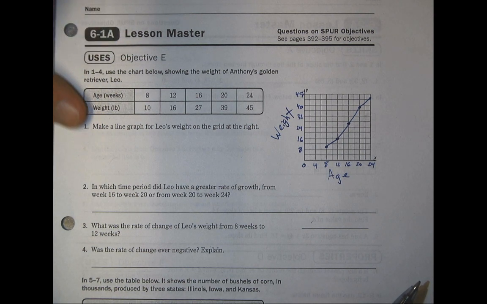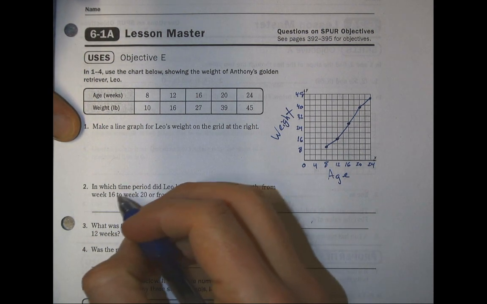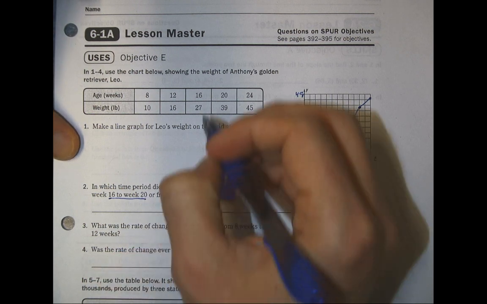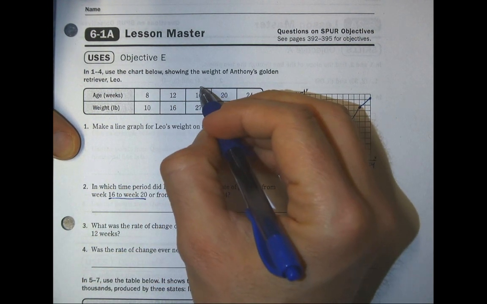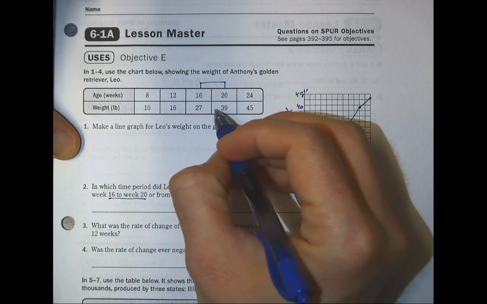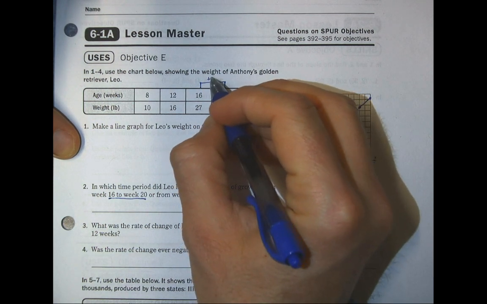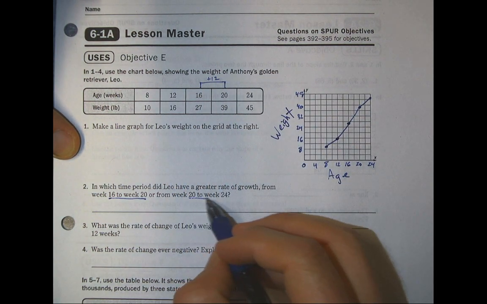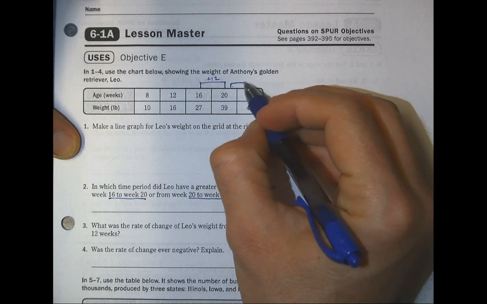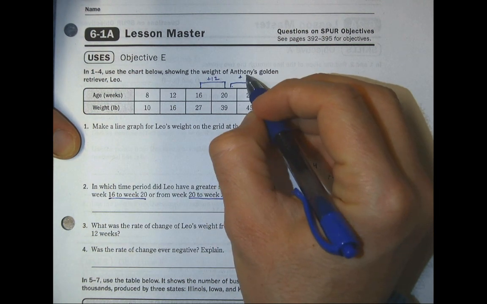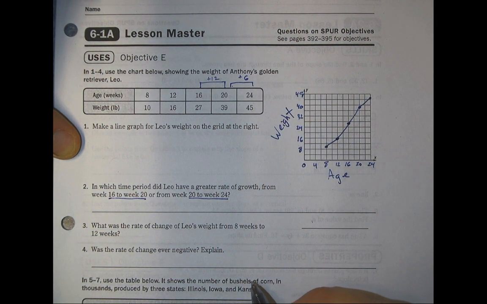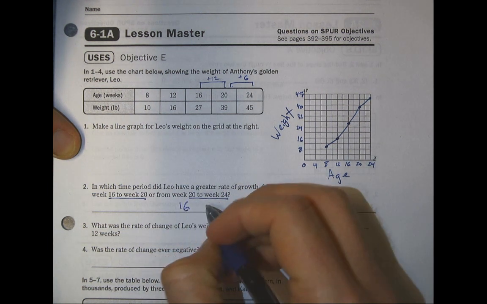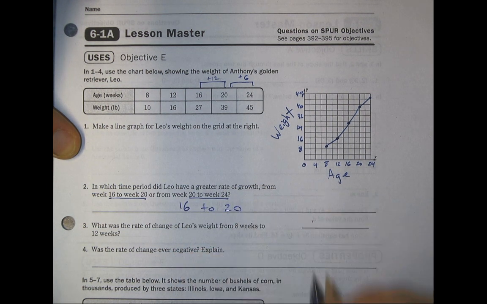So in which time period did Leo have the greater rate of growth? From 16 to 20. So if you look right here, he went from 27 to 39. So he went up 12 pounds. Or from 20 to 24. So from here to here, where he went up 6 pounds. So clearly it's from weeks 16 to 20.